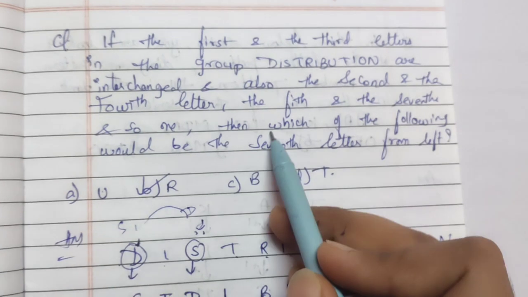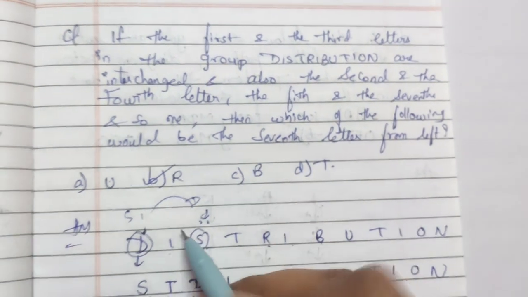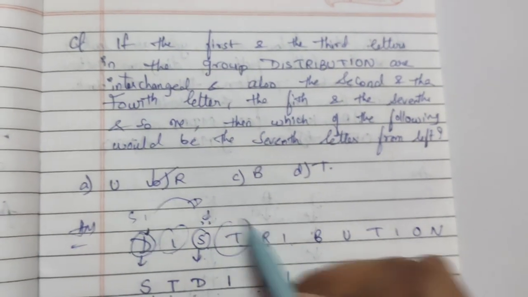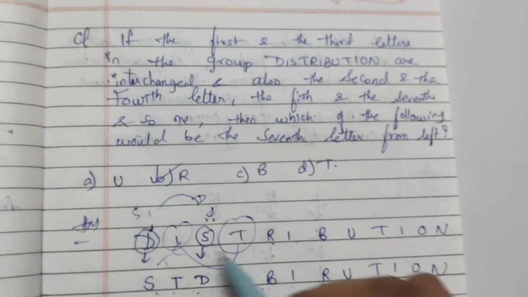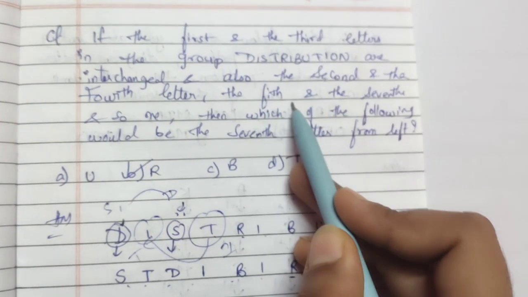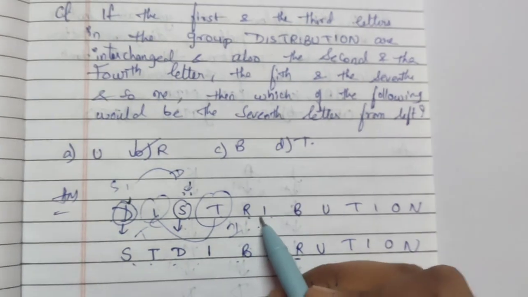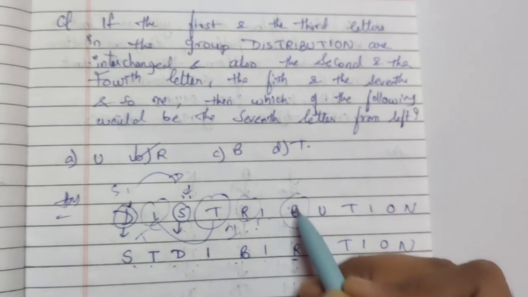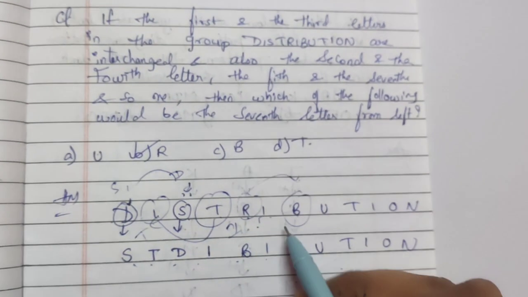Okay. Next also the second and the fourth letter. This is the second letter, this is the fourth letter, we will interchange this one, it will become big T and it will become I. And also the fifth and the seventh and so on. Now this is fifth, this is seventh, we will interchange this one.